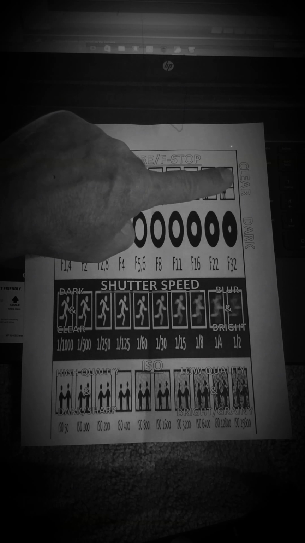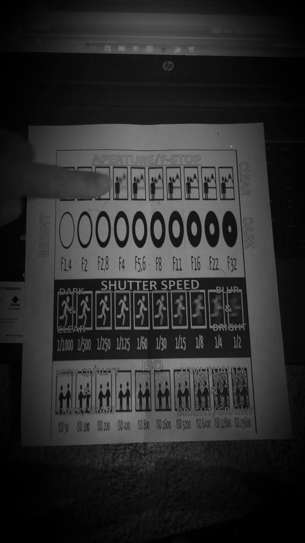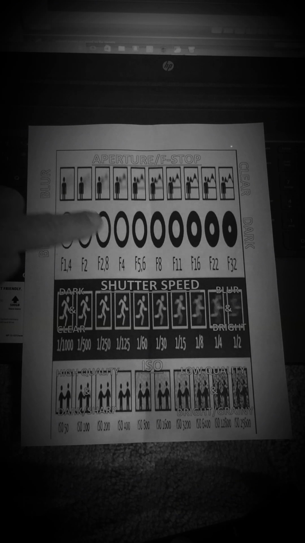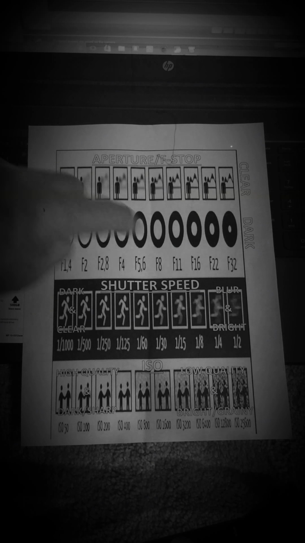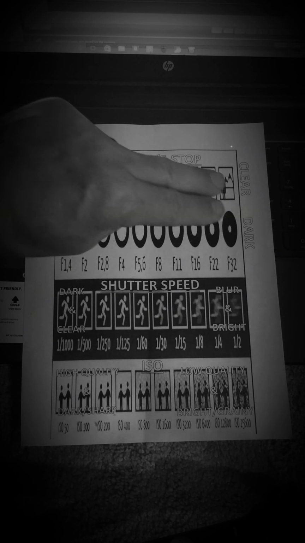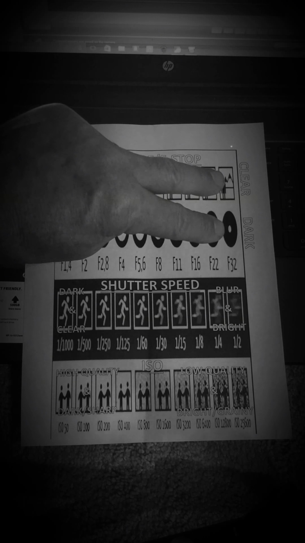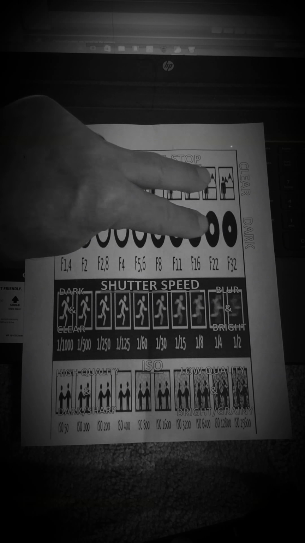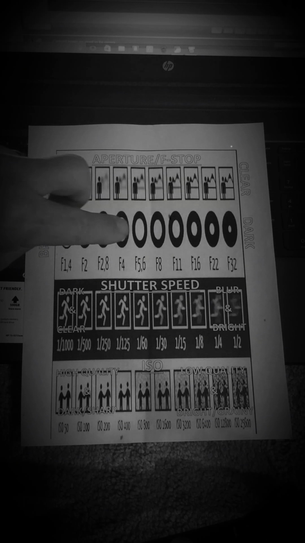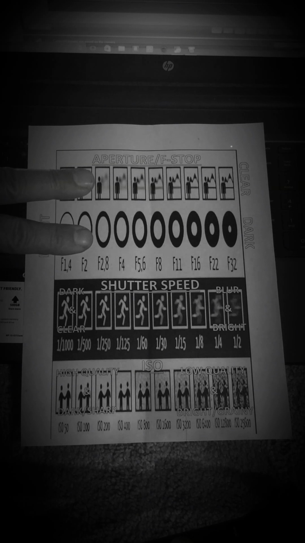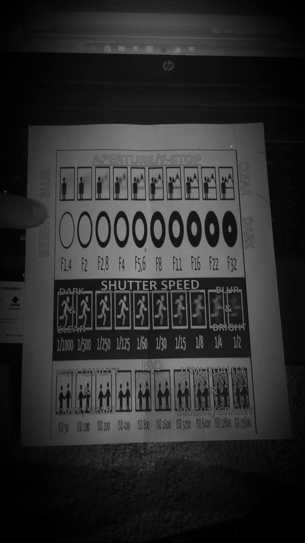So the higher you go on the f-stop, it clears the picture and it makes it dark. And when you drop the f-stop, it does two things. This is the most important thing that people don't get. It doesn't do one thing, it does two things at once. That's why it's difficult, but you've got to know this, then you'll be okay.